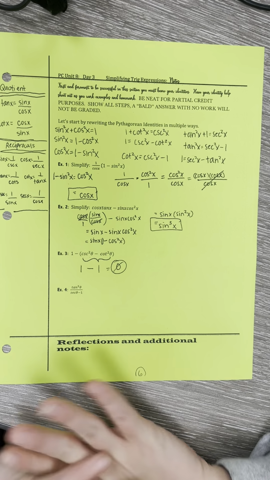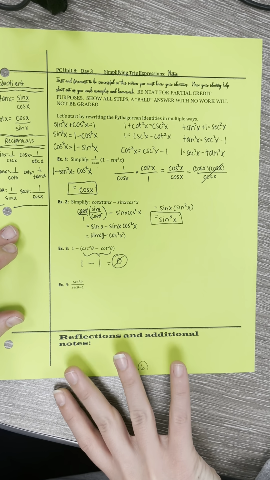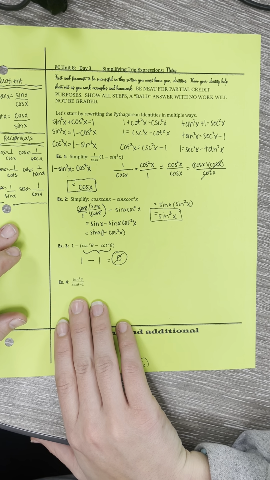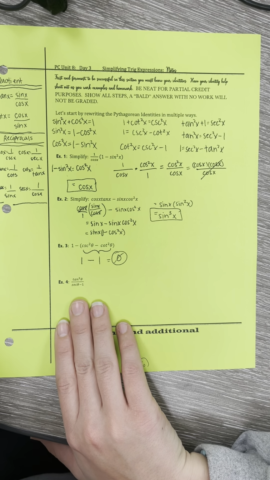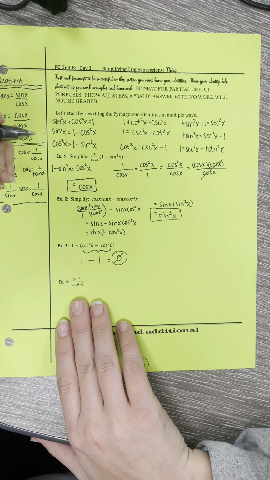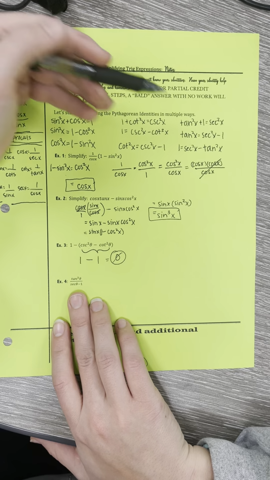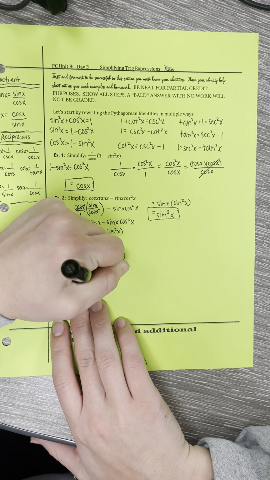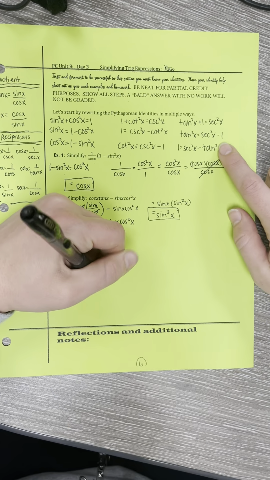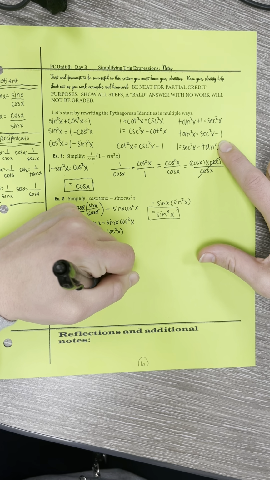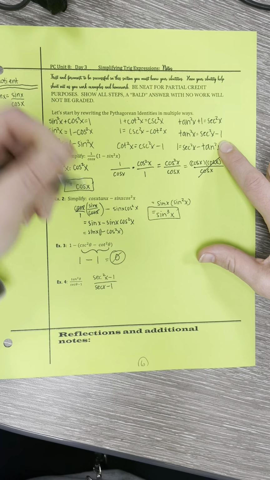All right. And our last example of simplifying trig expressions here. So we have tangent squared x over secant x minus 1. Let's go ahead and change our tan squared x. That is equal to, I'm looking up here, by the way, secant squared x minus 1 over secant x minus 1.